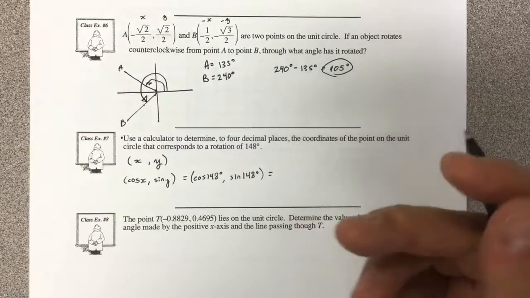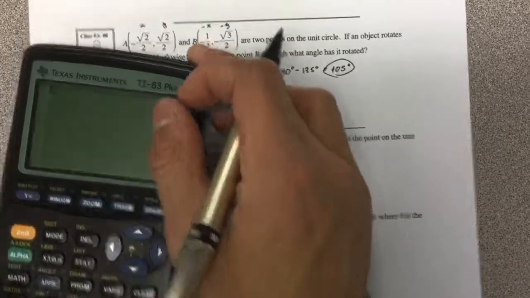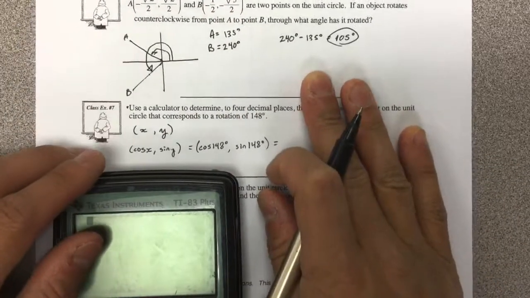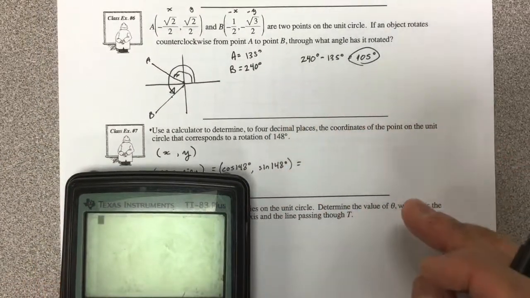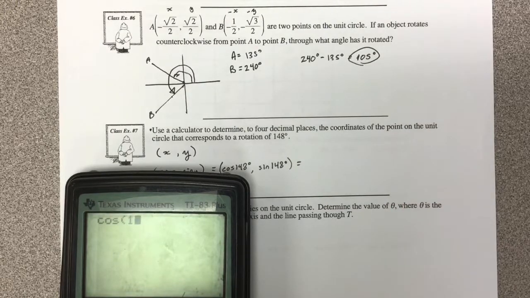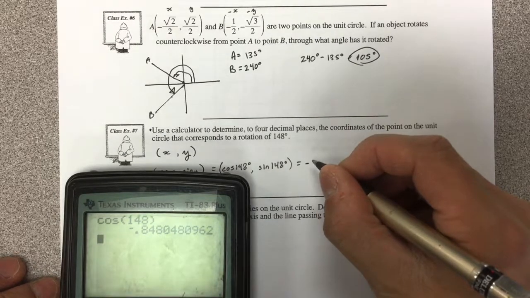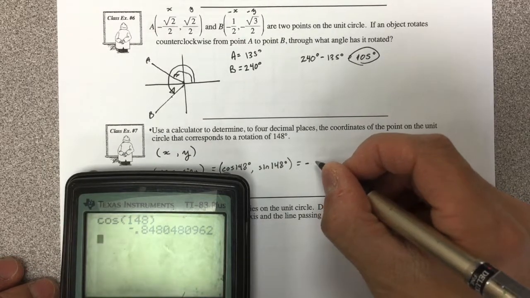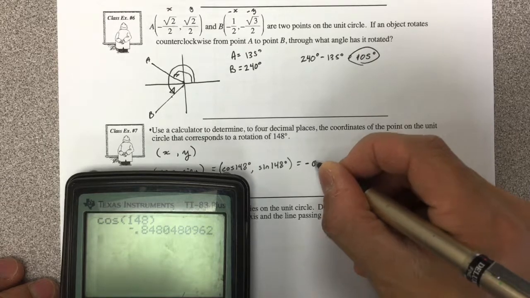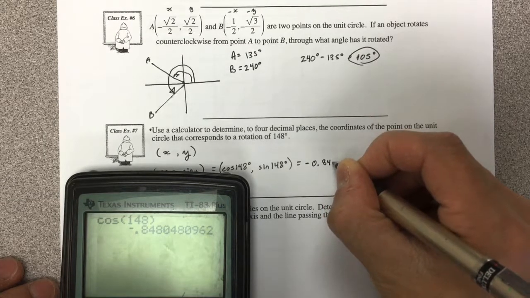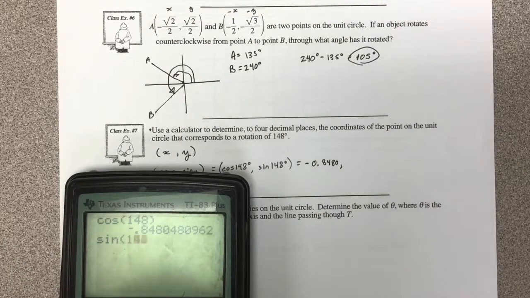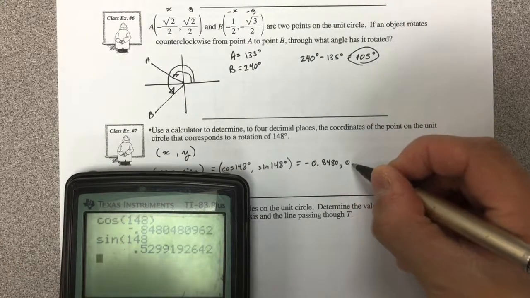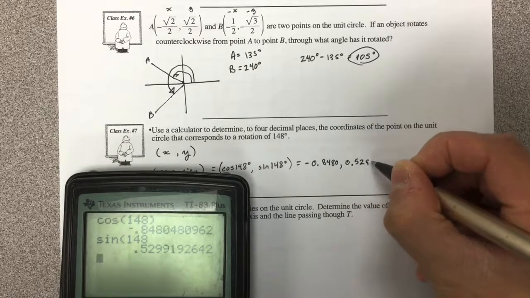And this corresponds to, in our calculators, cosine 148 would be negative 0.8480, and sine 148 would be 0.5299.